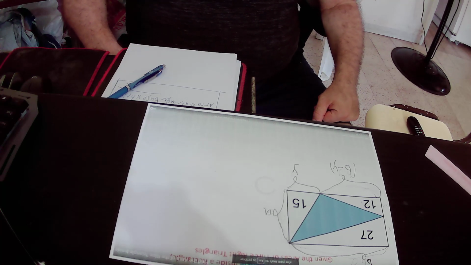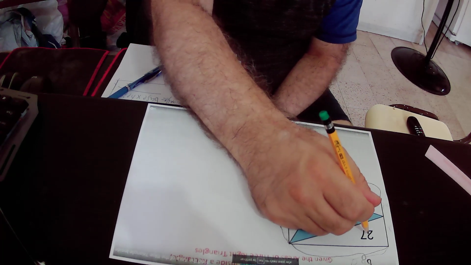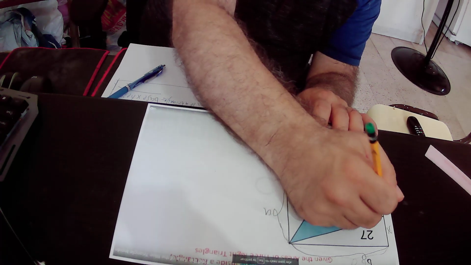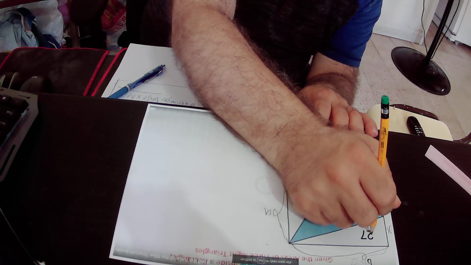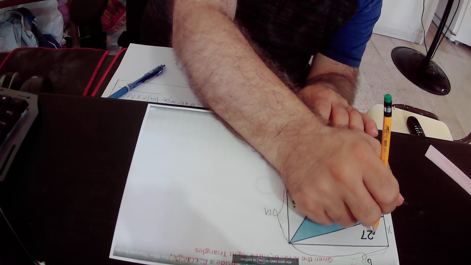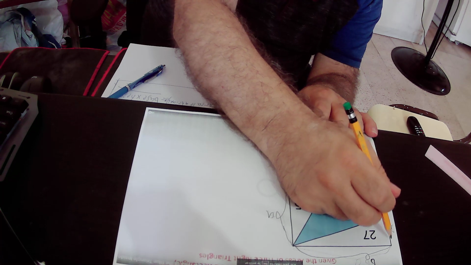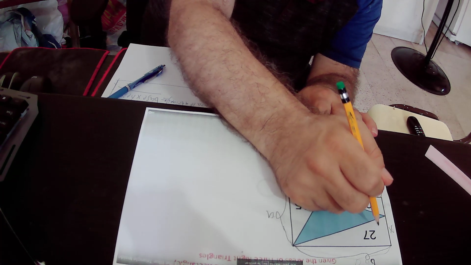Okay, and also let's set the height of this triangle as X. Okay, X equals the height of this right triangle whose area is 27 units. X is the height of this triangle whose area is 27 units.